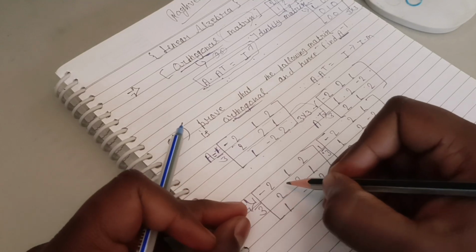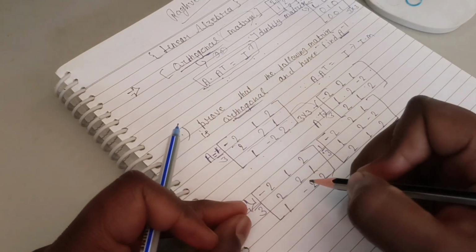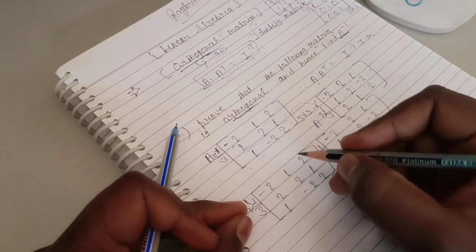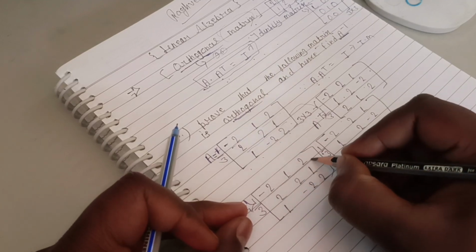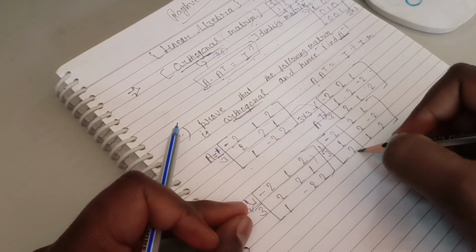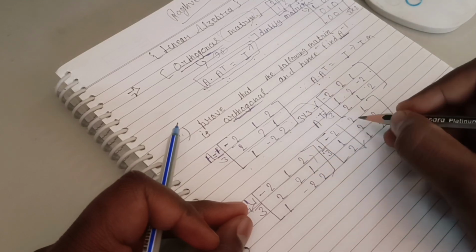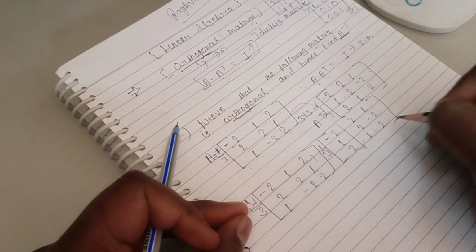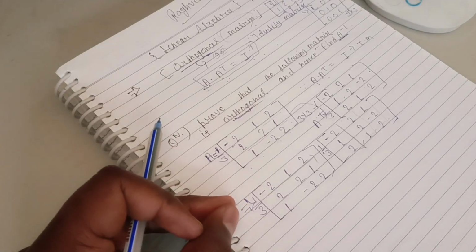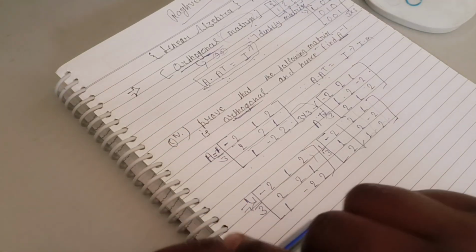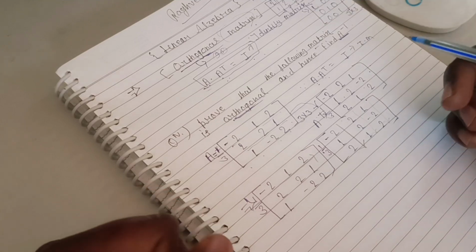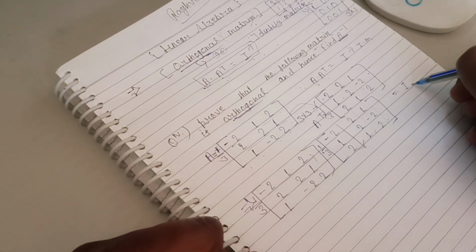We all know, because we have done this type of question in our 12th class, and while preparing for IIT JEE. Basically this row will multiply with this column and add, then the second, and then this. We need to be very careful here, as we can make mistakes. It should be equal to I.